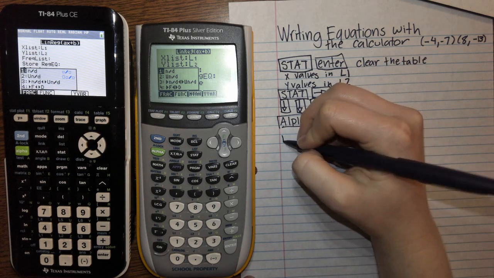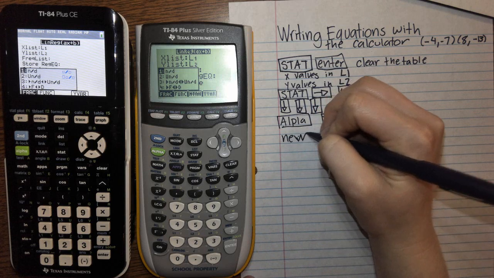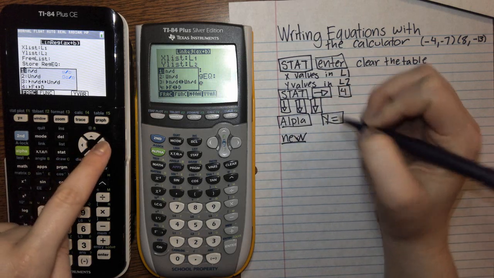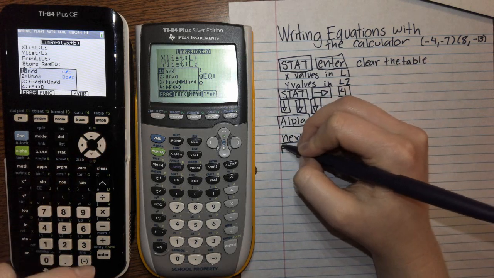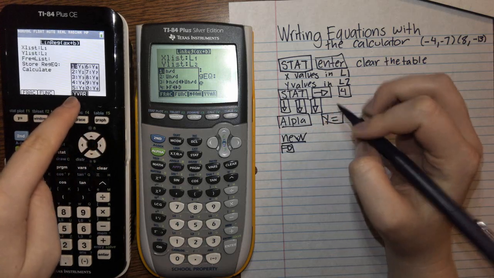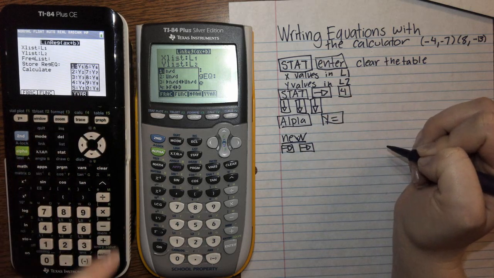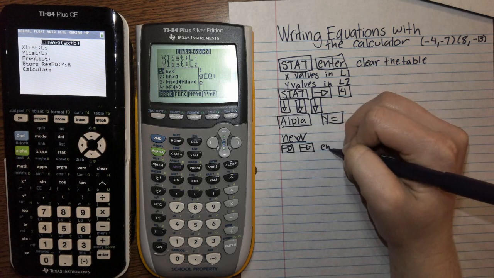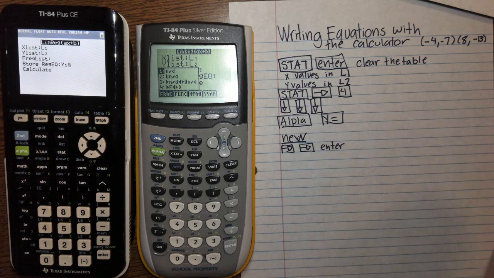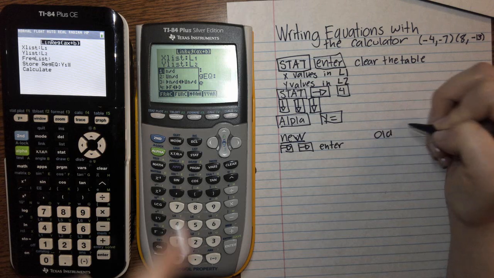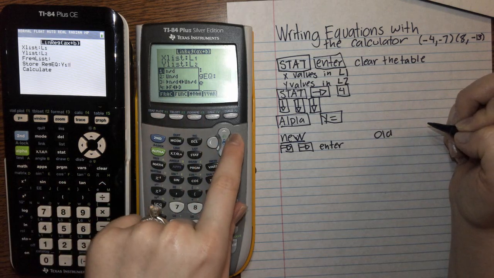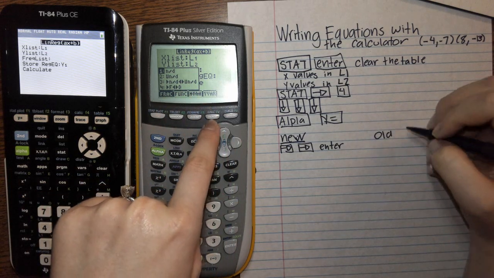Okay, then you're going to hit alpha, y equals. If you have a new calculator, you're going to arrow over twice to where it says Y Vars, and you're going to hit enter. If you have an old calculator that looks like this one, you can't arrow over, it won't let you, but you're going to hit trace.